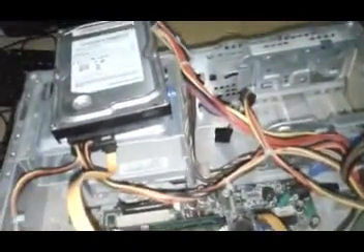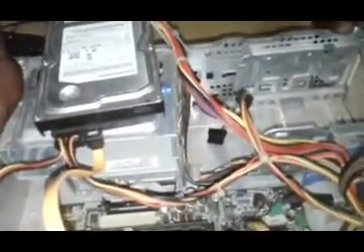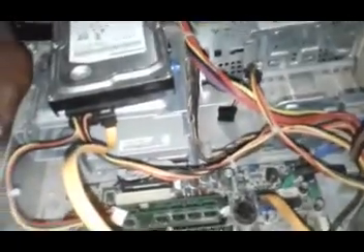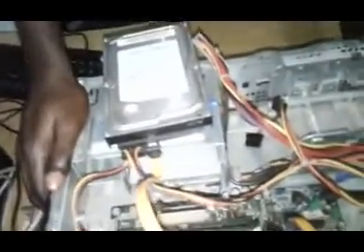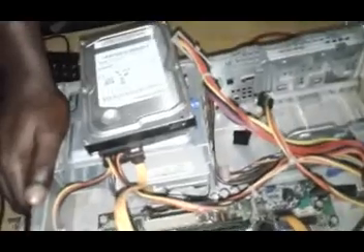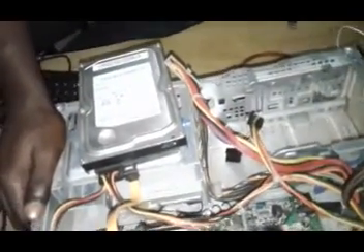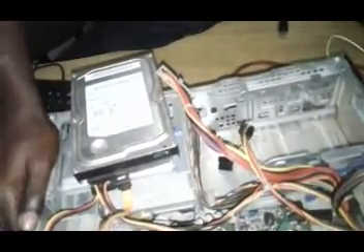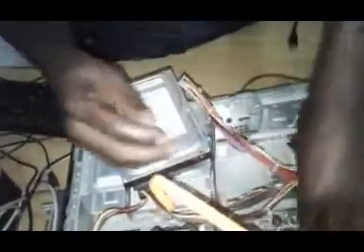So that is the components that make up the computer system. If everything is done, you've connected the memory, everything is just fine. Like, I need to connect back my audio connector. I need to connect back my USB connector.